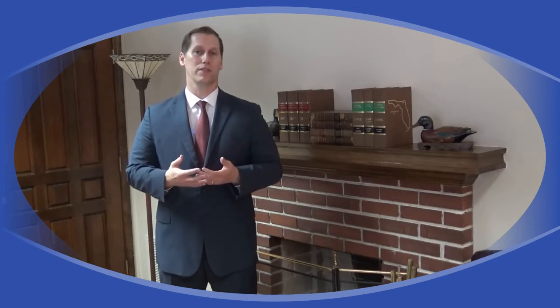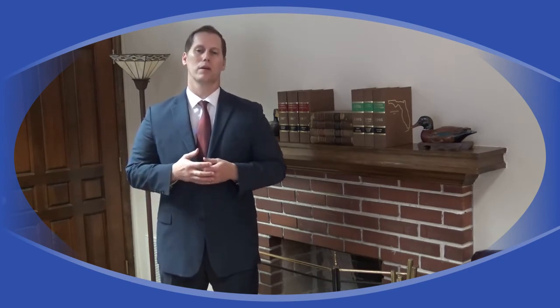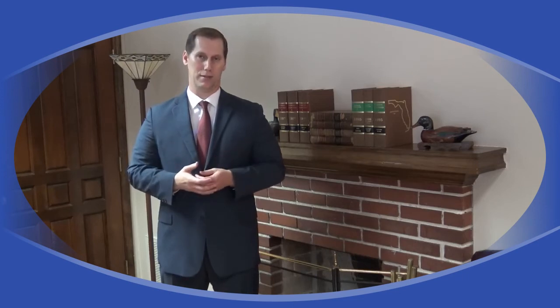Trusts are very beneficial in terms of estate planning. Items that are in trusts avoid probate. Probate can be lengthy, it can be expensive, and trusts are a way that lawyers avoid that process for certain assets. Probate litigation arises in a multitude of fashions.